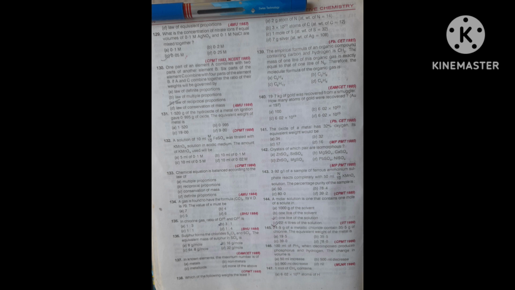The equivalent mass of sulfur in SCl2 is: first option 8 gram per mole, second option 16 gram per mole, third option 64.8 gram per mole, and fourth option 32 gram per mole. It is also easy, within 1 minute you can solve it. Just think.